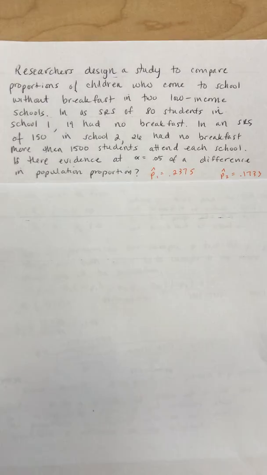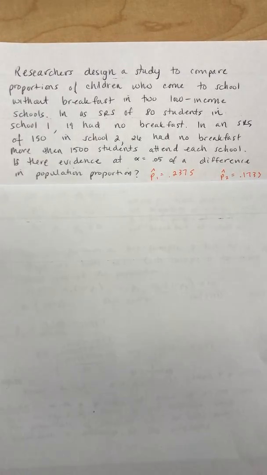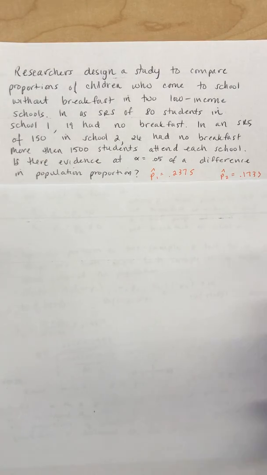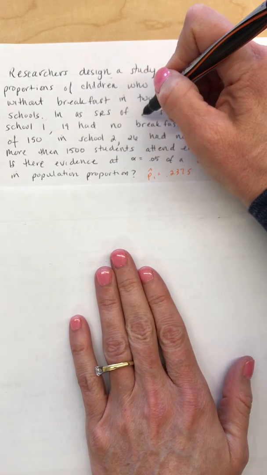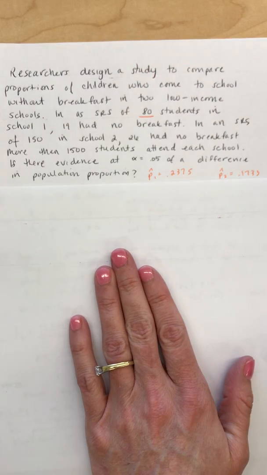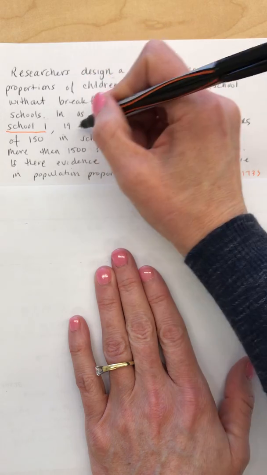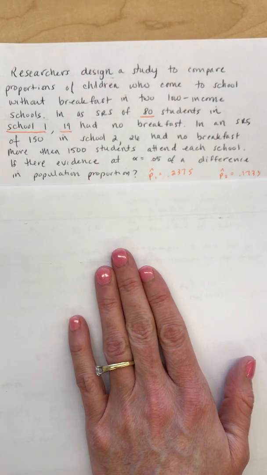So here's our example. We have researchers that are designing a study. They want to compare the proportions of children who come to school without breakfast at two different low-income schools. So here's the deal. They take an SRS of 80 students at school 1, and 19 of them had no breakfast.